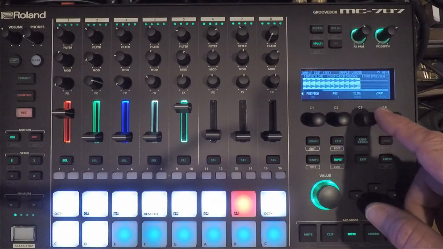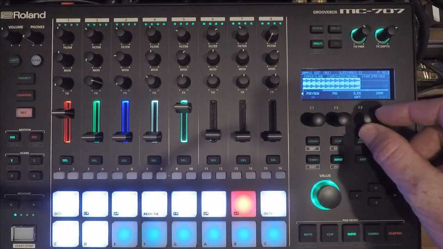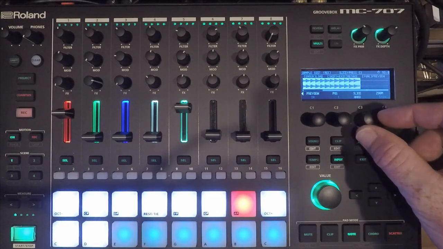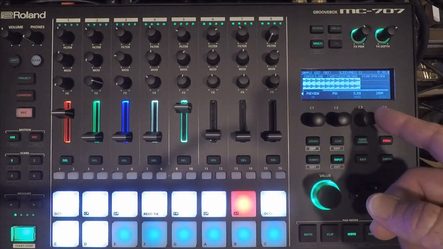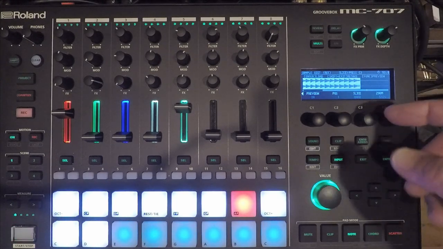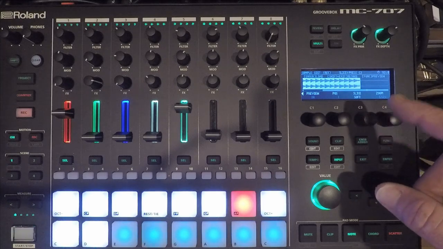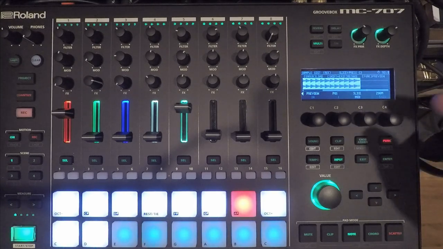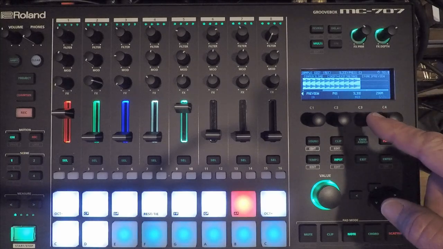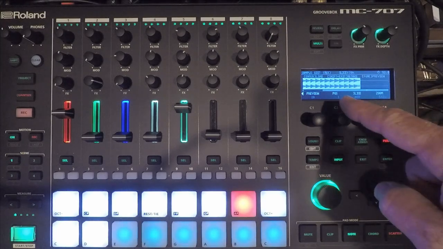And we have slice. If you change this, you'll see soft, mid, and hard. Hard is going to go for quite a few transients and is only if you have clean cut samples. Soft will give you the least amount of cuts or chops, and mid's about halfway. Choose your slice and press your C3 to slice it.